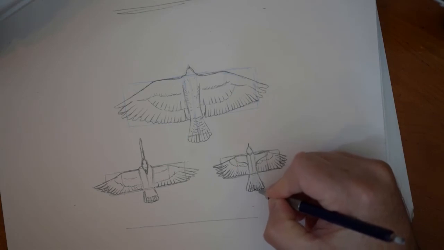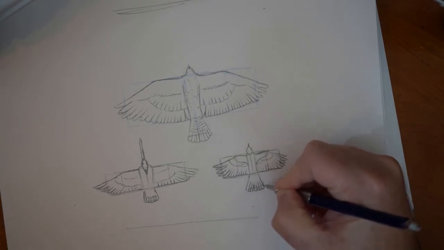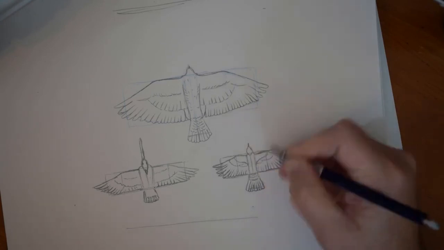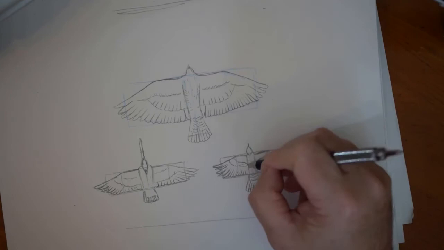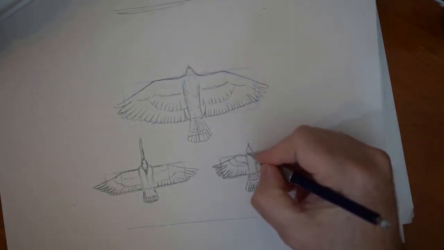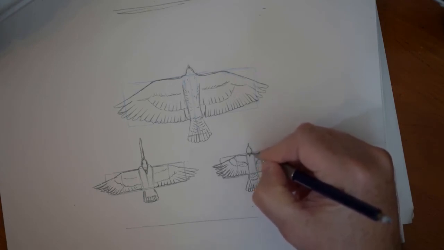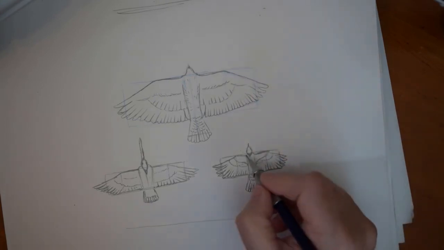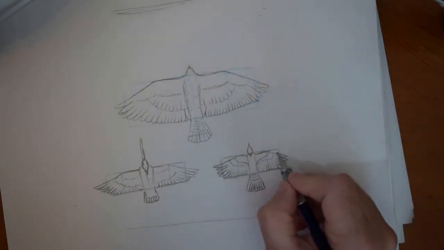I'm going kind of quick because this is a quick sketch. Okay, and then what we want to do is show the tuft of feathers back here, because they have all kinds of feathers. And if it helps, you can erase that central line and that central line. And then a blue jay, he's got a darker area back here. All right, so now that's your basic small bird.